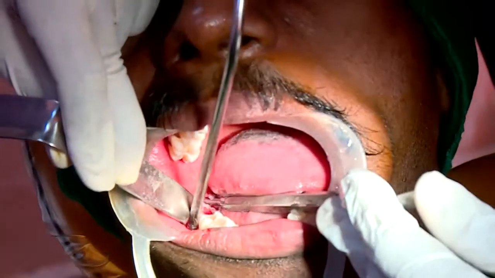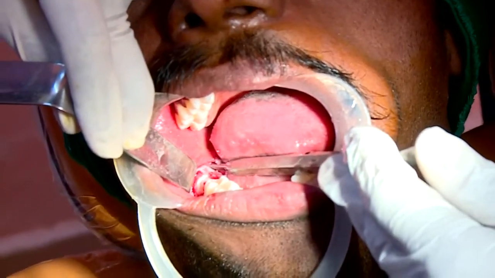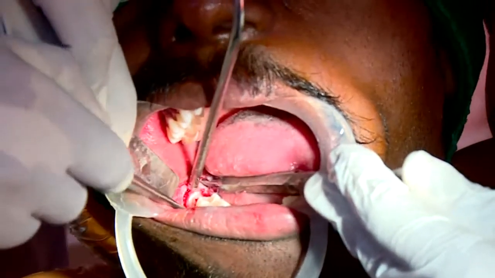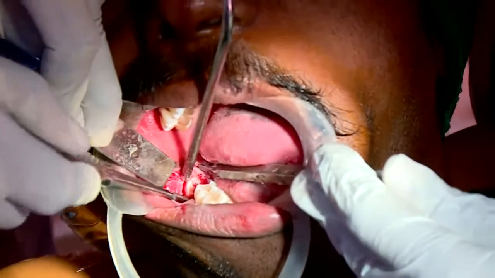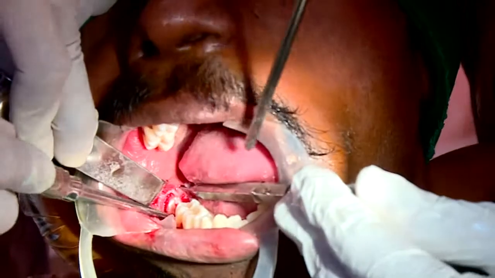Like I said, this is a class 2 case. There is a greater amount of bone that you have to remove. In the classification, class 2 is where half the tooth will be inside the ramus of the mandible.